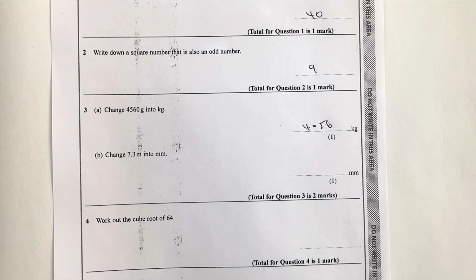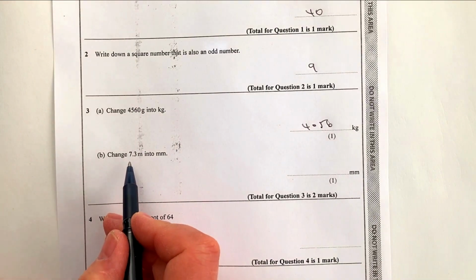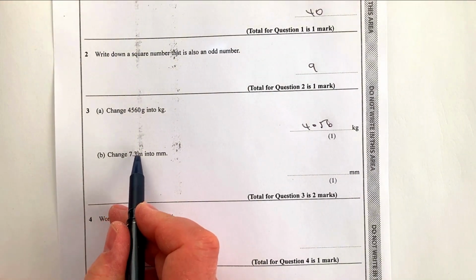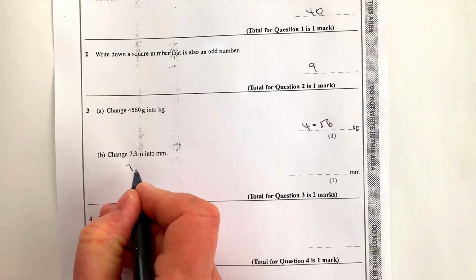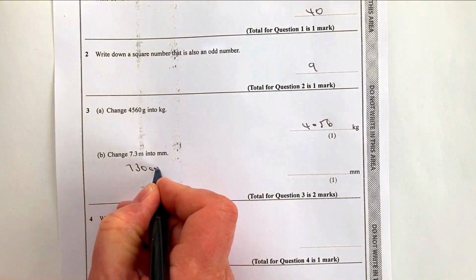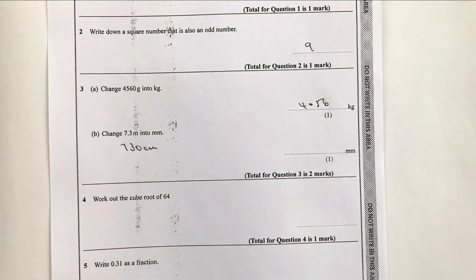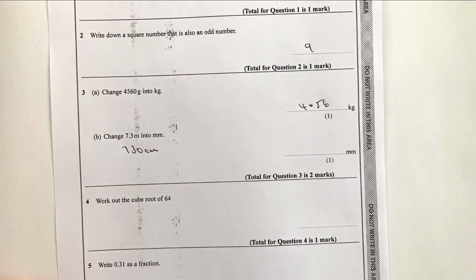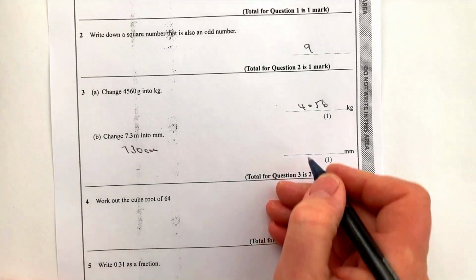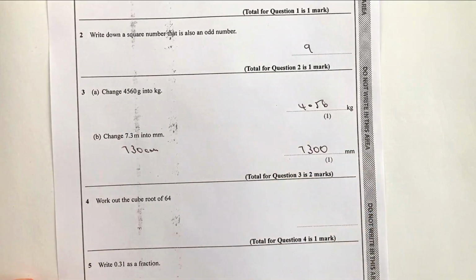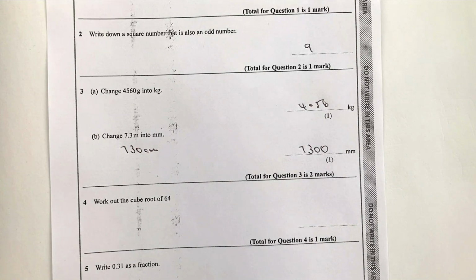Well, a little bit tricky with this one. So basically what I'm going to do is convert that into centimeters first. There are 100 centimeters in a meter, so I'm going to move the decimal point 2 places. So that's going to be 730 centimeters. Now if I want to convert that into millimeters, there are 10 millimeters in a centimeter. So again, I move the decimal point 1 more place to multiply by 10, and that's going to be 7300 millimeters. Okay, hopefully that's all right for you.